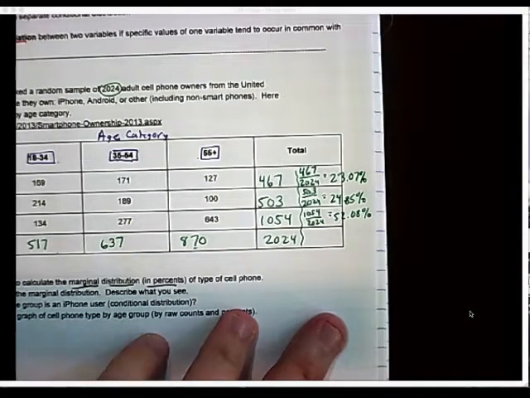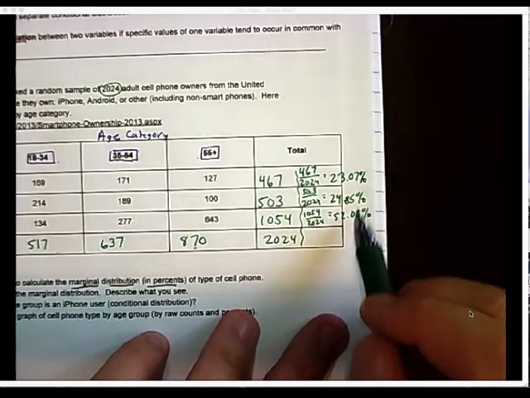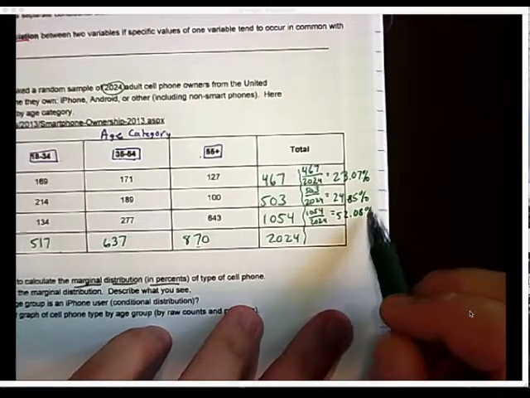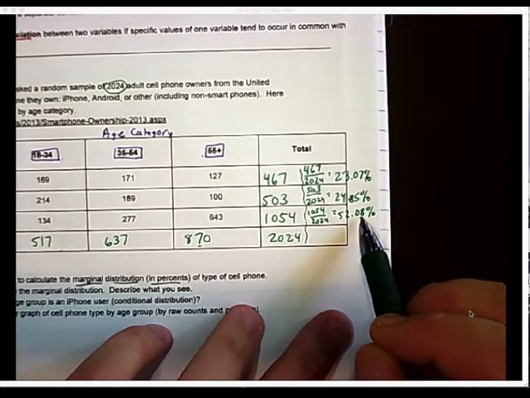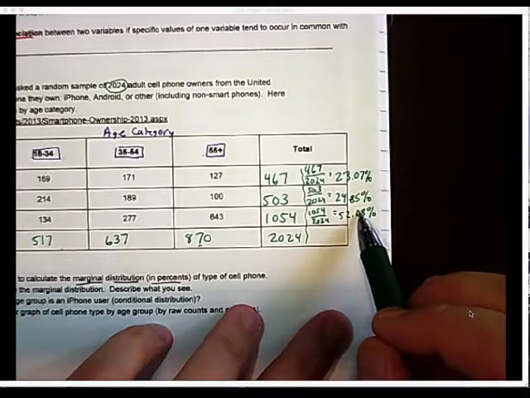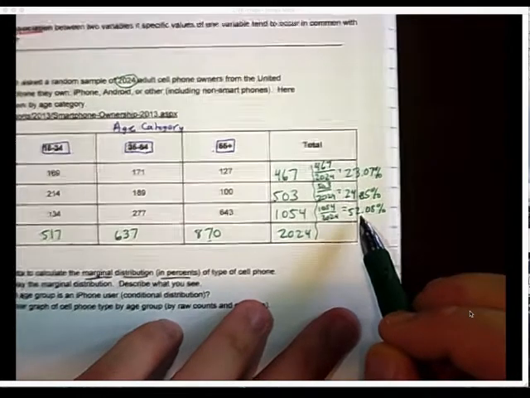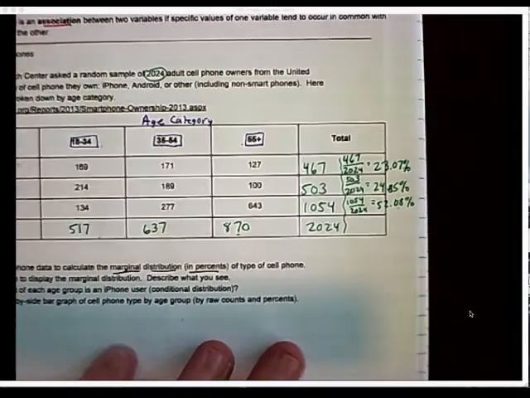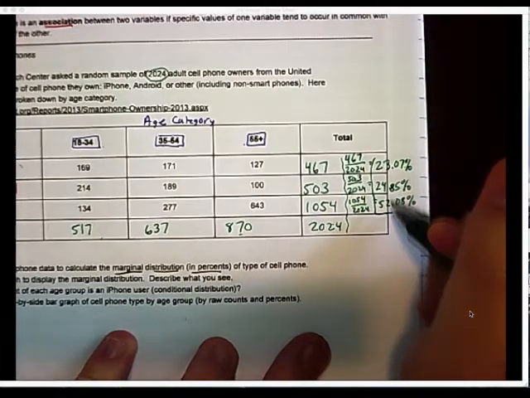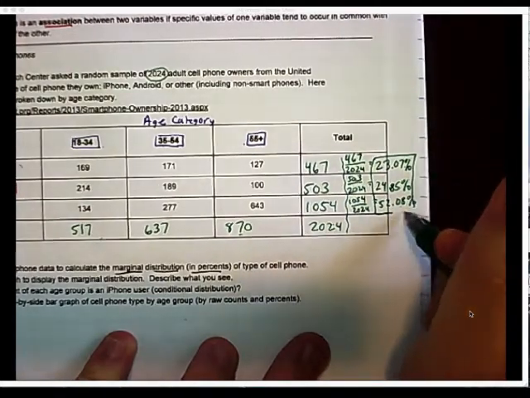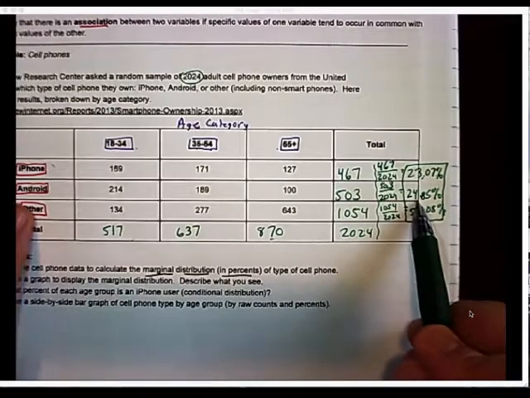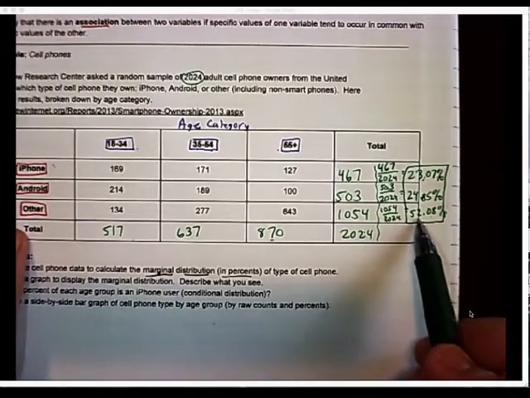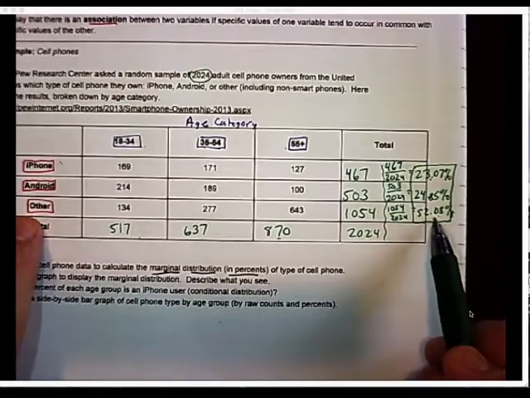If I round. Now these, if I add these three numbers up, it should be pretty close. It should be 100%, but it might be slightly off because of rounding. Okay, it might be like 100.01 or 99.99 or something really close to 100%. So this right here, this is the marginal distribution of the type of cell phones. 23% own an iPhone, 24.85% own an Android, and 52.08% own another type of cell phone.